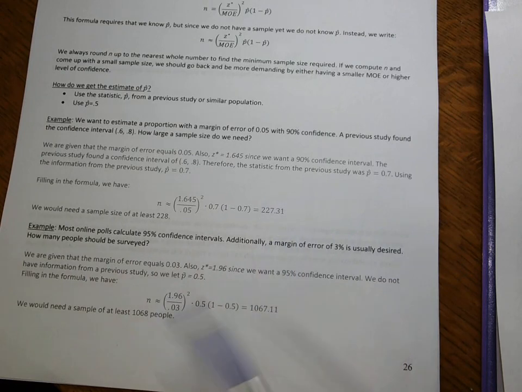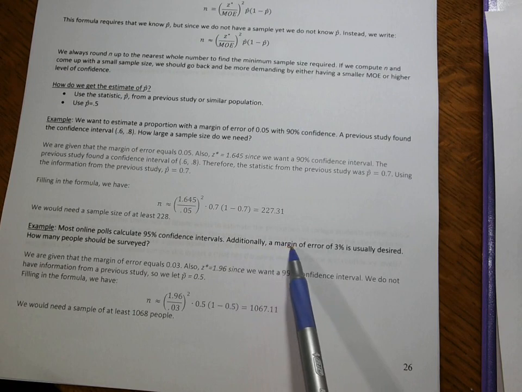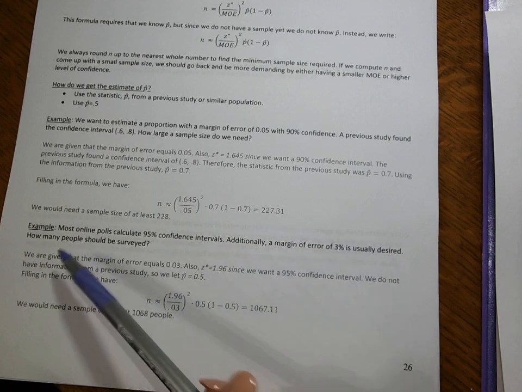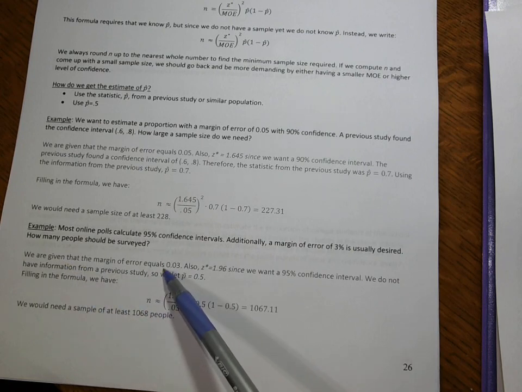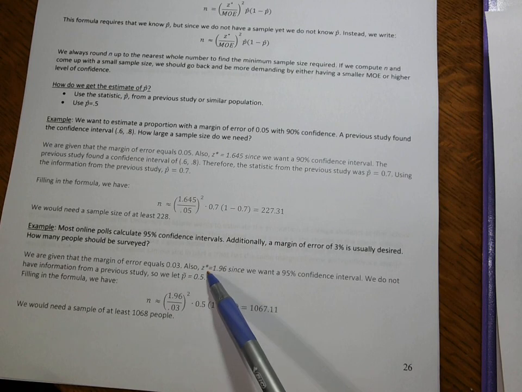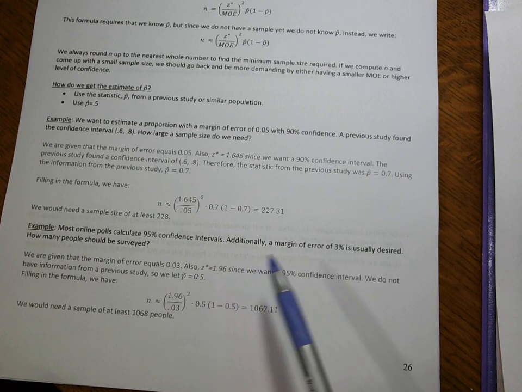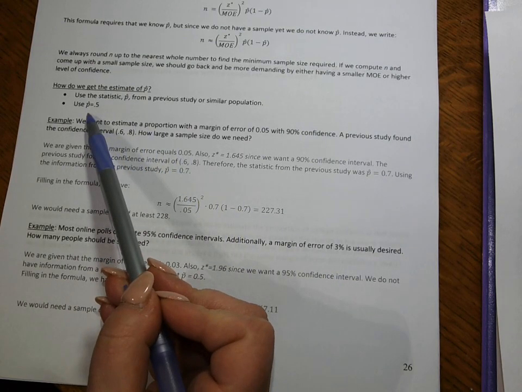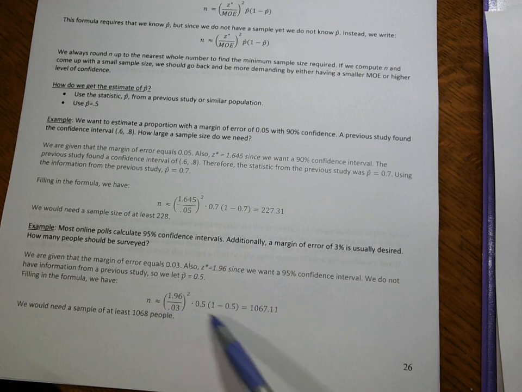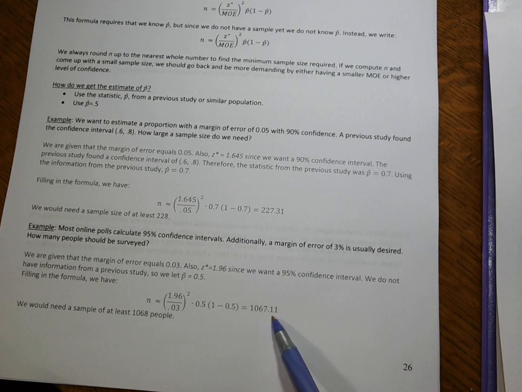Looking at another example, most online polls calculate 95% confidence intervals. Additionally, a margin of error of 3% is usually desired. How many people should be surveyed? We're given that the margin of error equals 0.03, and since we're working with a 95% confidence interval, z star is equal to 1.96. We don't have any information from a previous study, so we're going to use our second option and set p-hat equal to 0.5. Plugging in our formula, we find 1,067.11, but since we can't take 0.11 of a person, we round this up and say that we need 1,068 people.